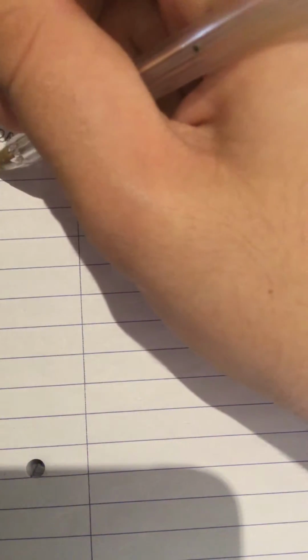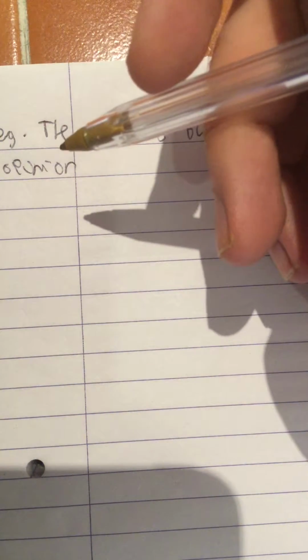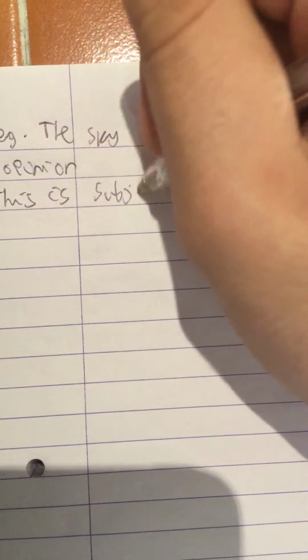The second type is opinion. This is subjective. It concerns an individual's feelings.